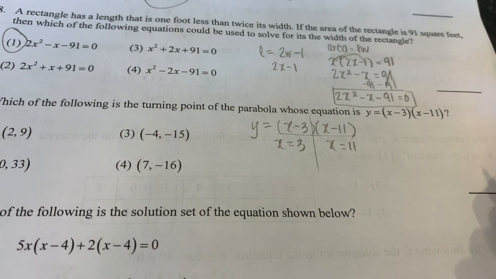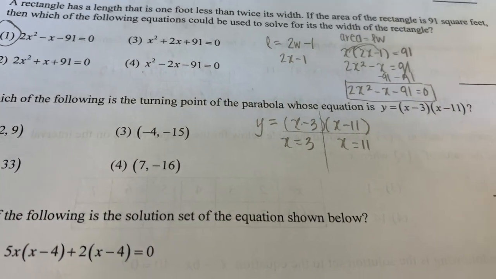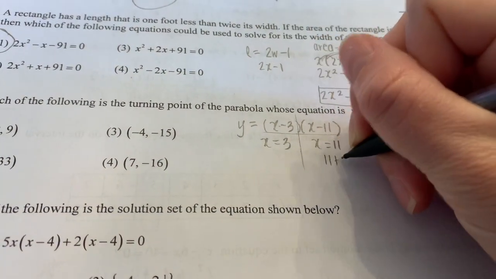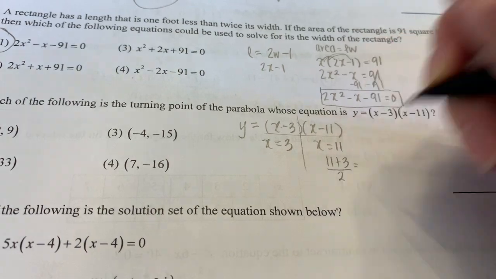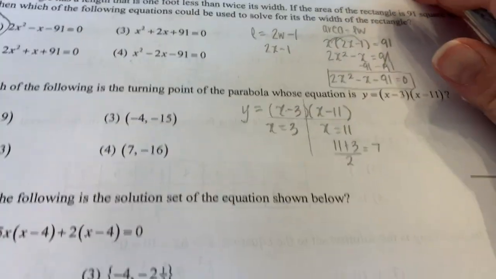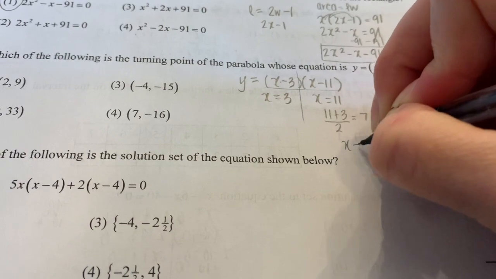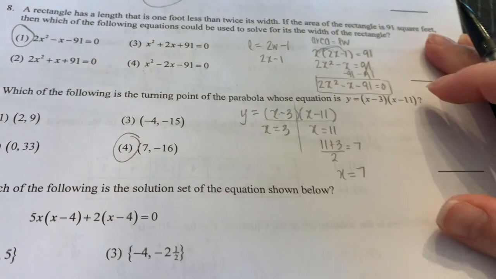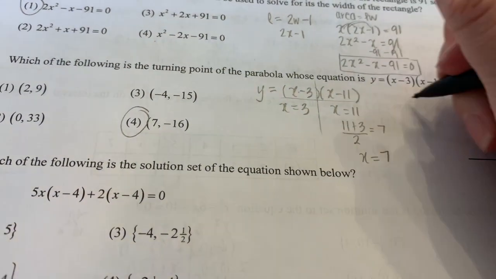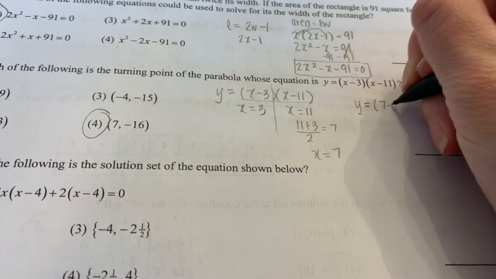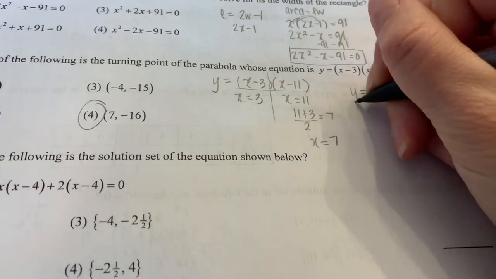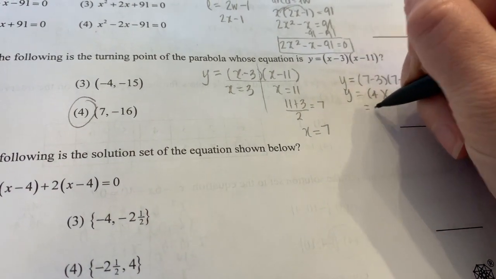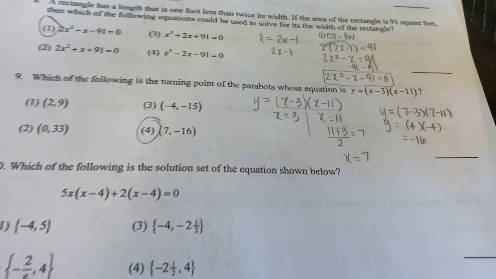To find that, you can do it in your head, or you can do the average. So you can do 11 plus 3 divided by 2, which is 7. That's the x coordinate. From there you don't have to do any more work because there's only one choice that has an x coordinate of 7. But if you needed to, you would just plug 7 back into your equation. 7 minus 3, 7 minus 11, which would give you 4 times negative 4, which would give you negative 16. Okay?